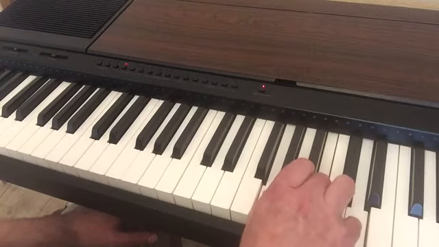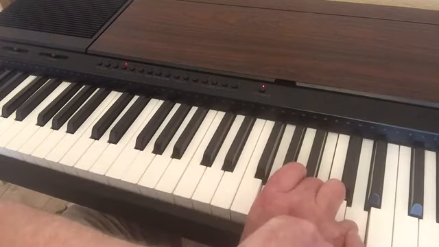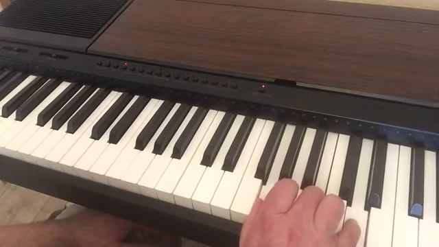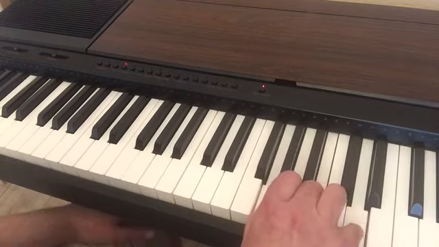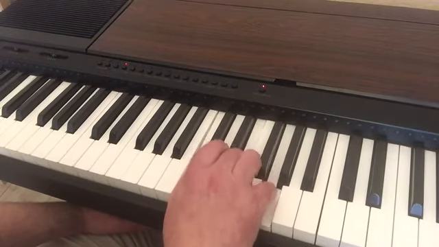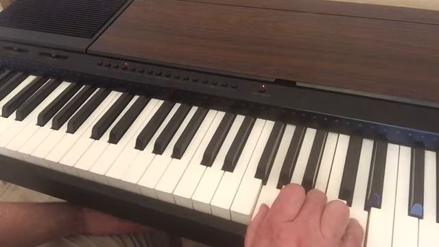You notice I'm using my first finger, my middle finger, or third finger, and my 5th finger. So I'm using every other finger, so that there's a finger for every note. So we've now done C, F, and chord of G.